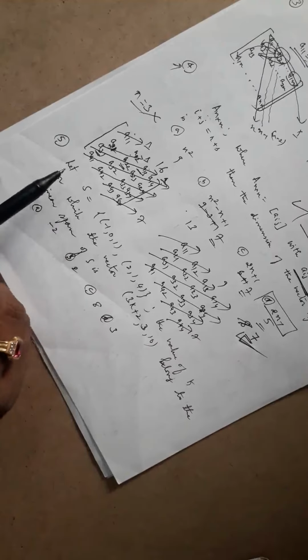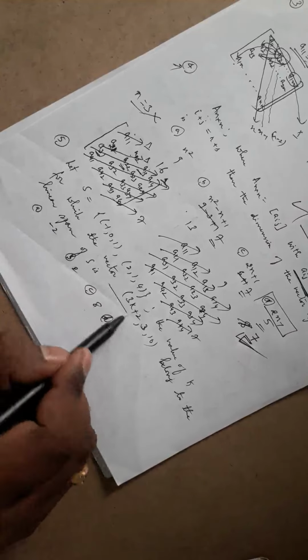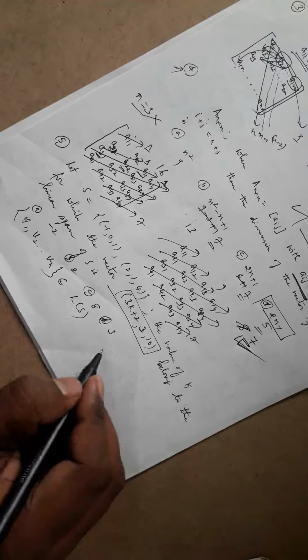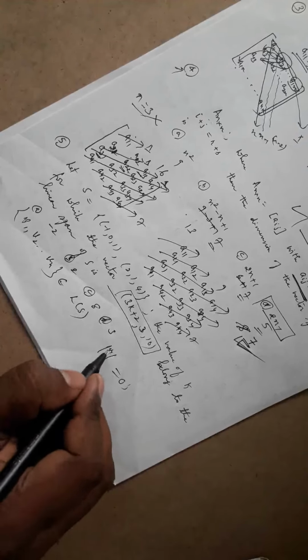The idea is clear. Okay. So now the fifth problem. Let S be this set. Find the value of k for which the vector (3k plus 2, 3, 10) belongs to the linear span. See, whenever the vectors v1, v2, vn belong to the linear span, then their determinant is 0.